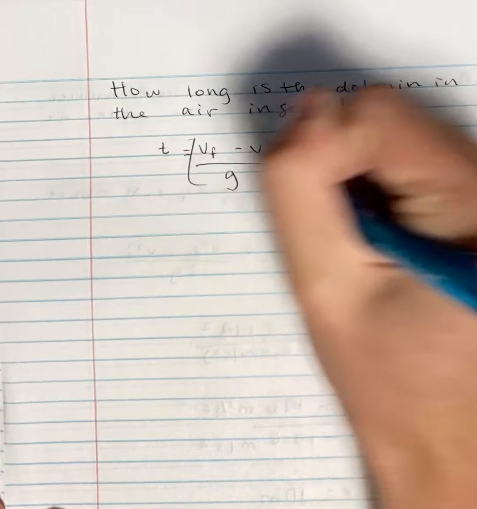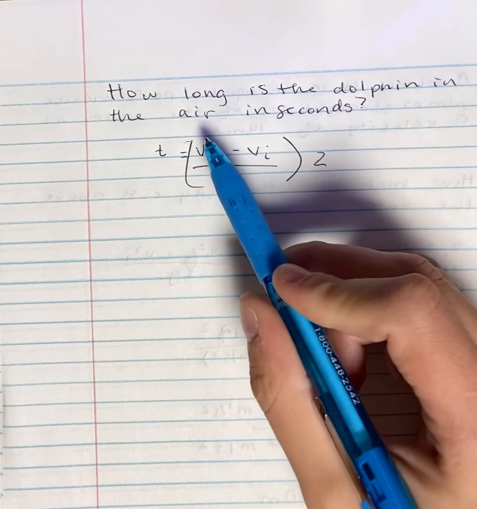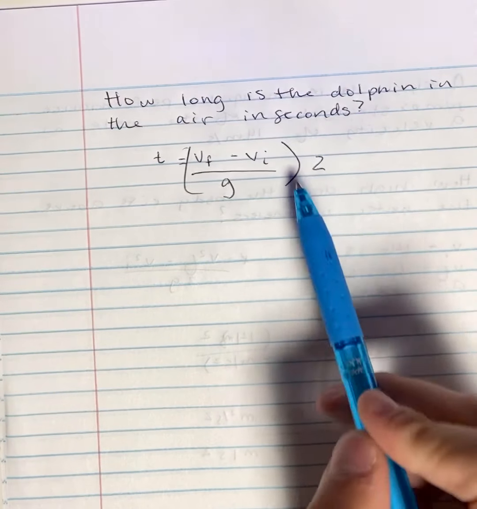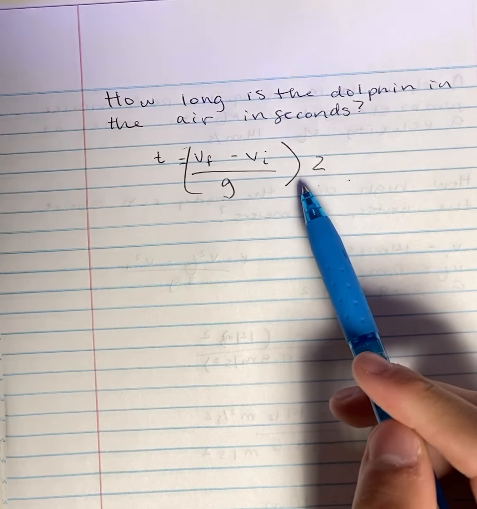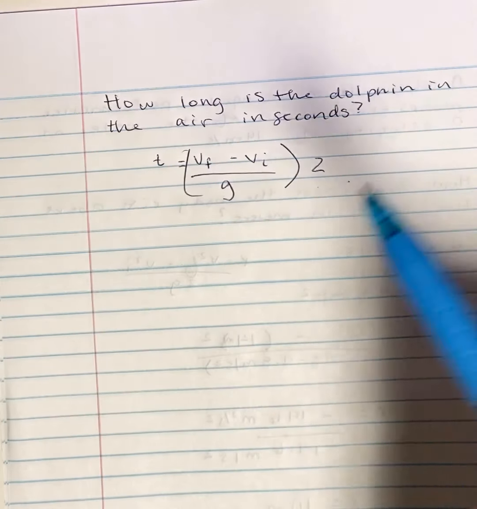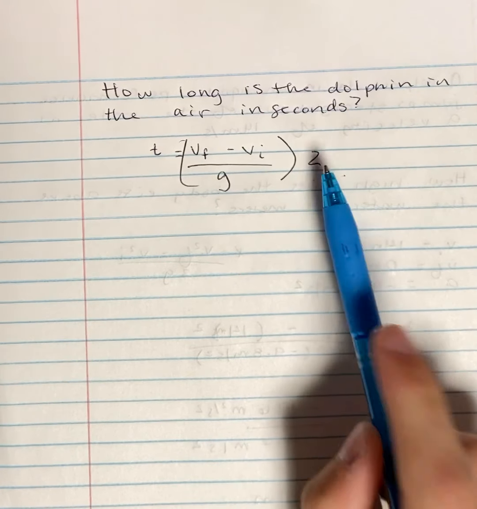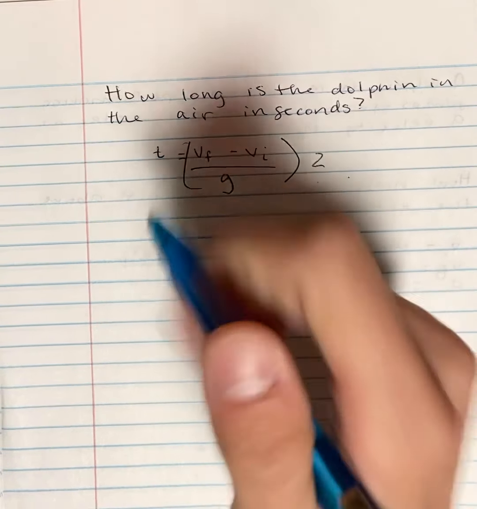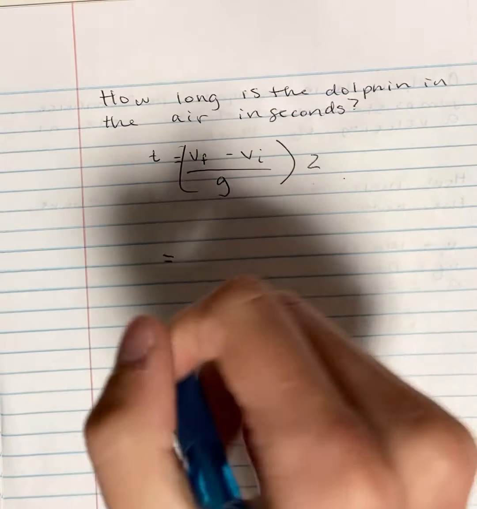And that's going to be times 2, because this is just for going up, and then we also have to account for going down, so it's going to be double, which for me was the confusing part, is where you might not remember to multiply by 2, so it took me a little bit to remember always multiply by 2 if you're looking for the total. And so we're going to plug in using what we previously had.